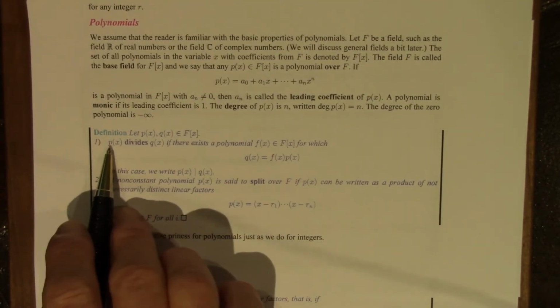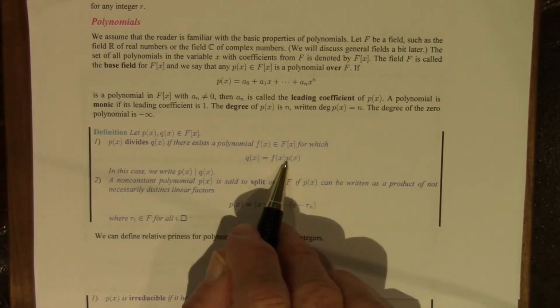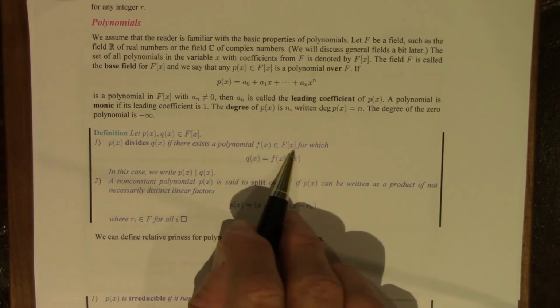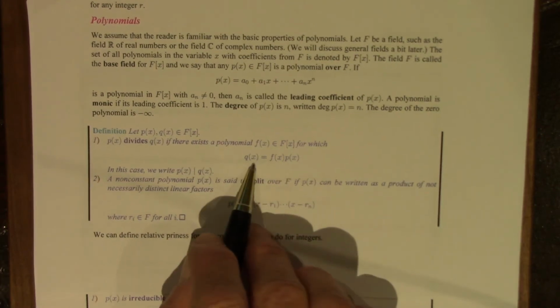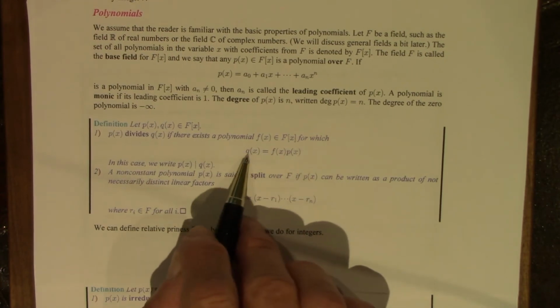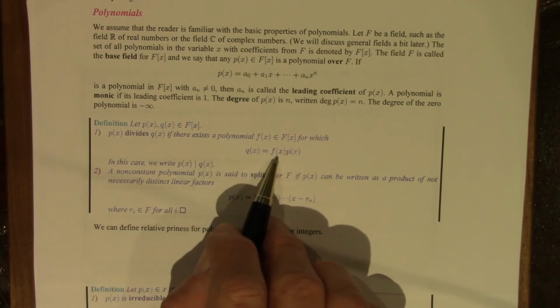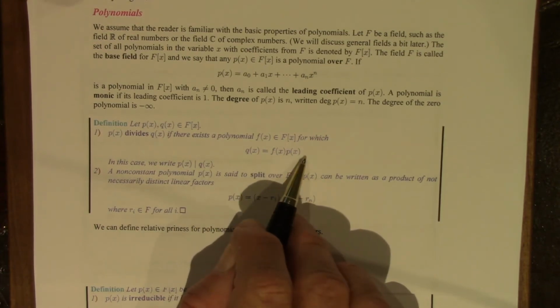A polynomial p(x) divides a polynomial q(x) if there is a polynomial f(x) for which q(x) is equal to f(x) times p(x). So another way to say that is q(x) is a polynomial multiple of p(x).